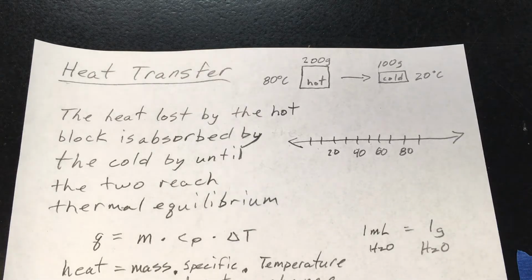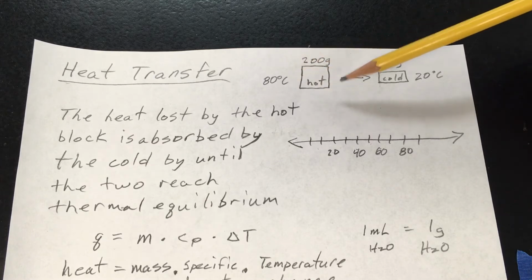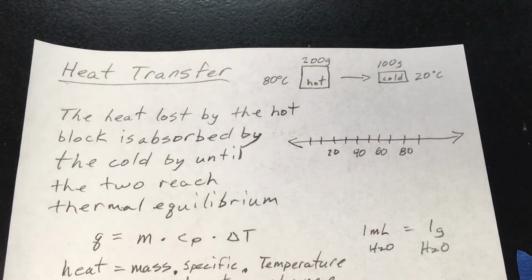So imagine you started with a 200 gram block at 80 degrees Celsius and a 100 gram block at 20 degrees Celsius, and you put those two in contact. Based on yesterday's lesson, the hot block that has very fast wiggling molecules would transfer some kinetic or thermal energy to the cold block where the molecules are wiggling slowly.